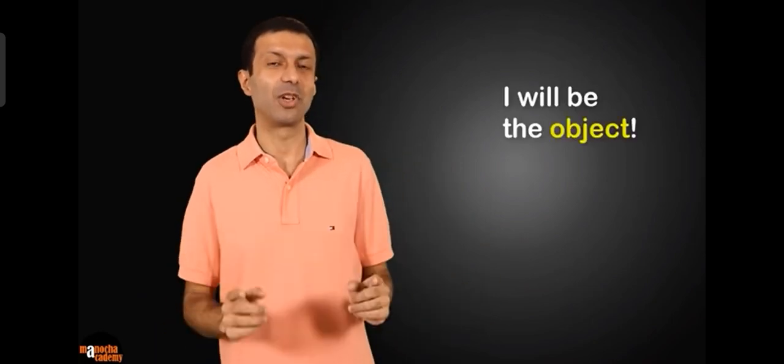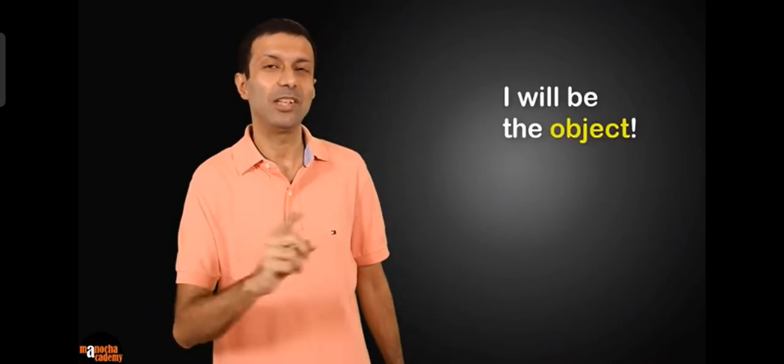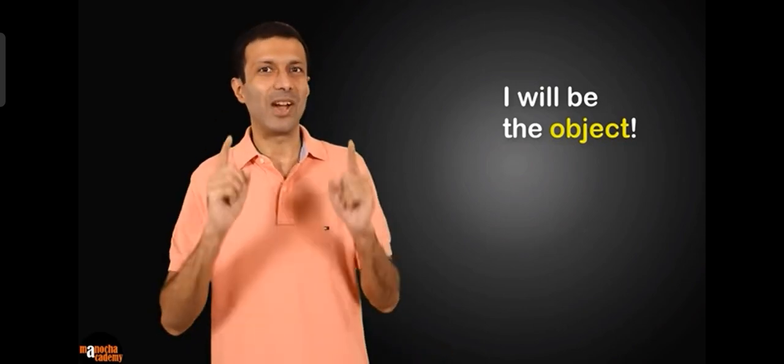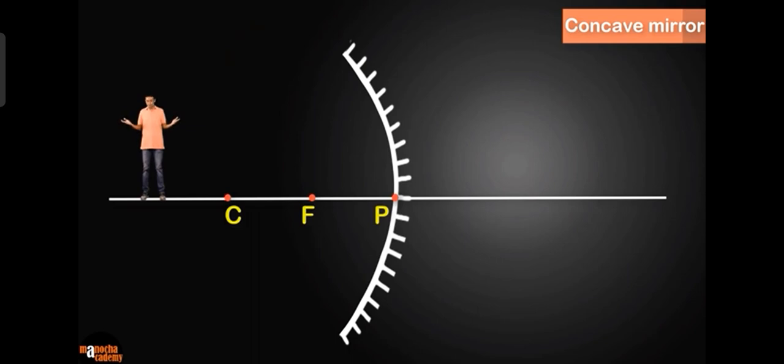Now I'm going to be the object and I'll go and stand in front of the concave mirror and you need to find my image. So are you ready? Let's try it out. Here I am on the principal axis. I'm far away from the concave mirror. I'm going to walk towards the mirror and stand on different places on the principal axis. And you'll see that the image will change based on my location.